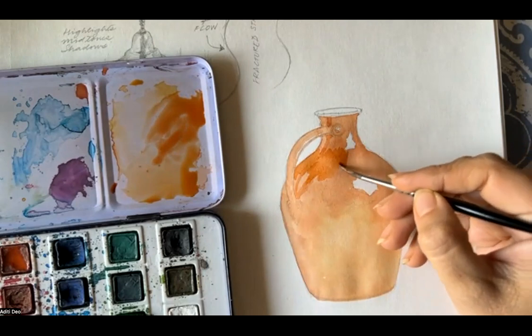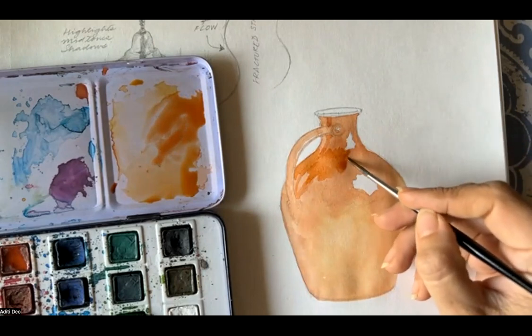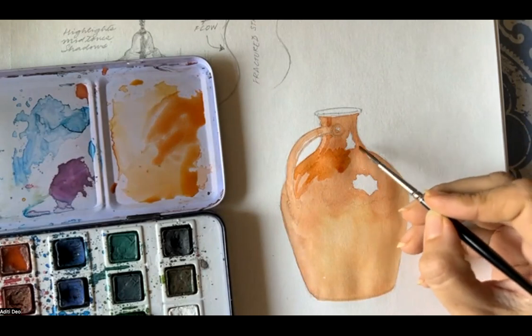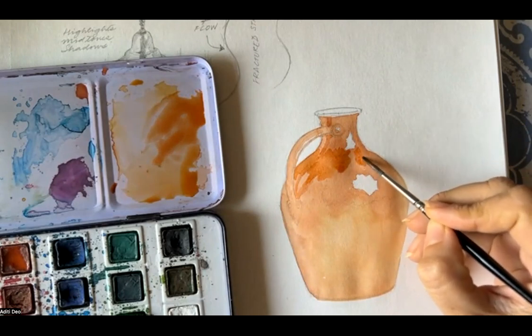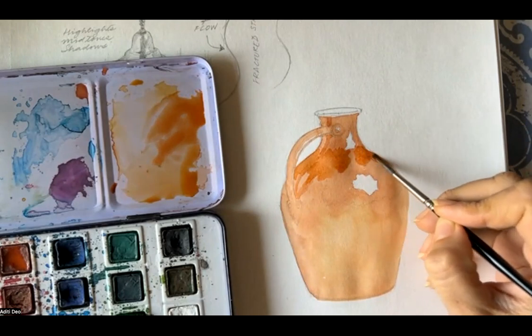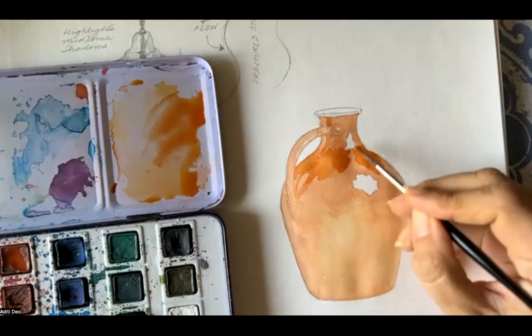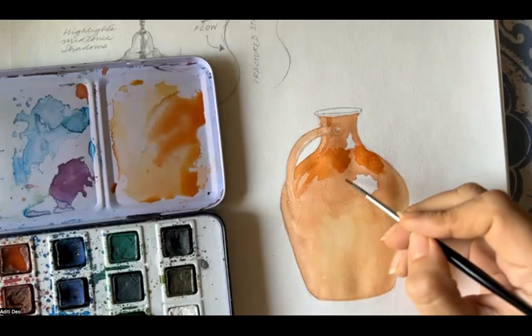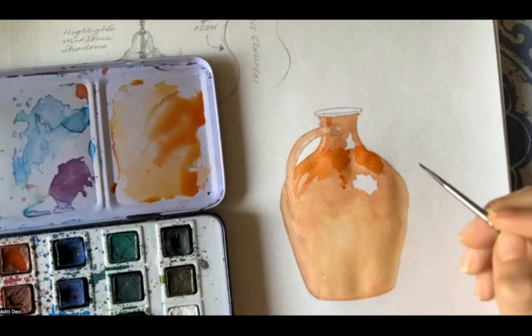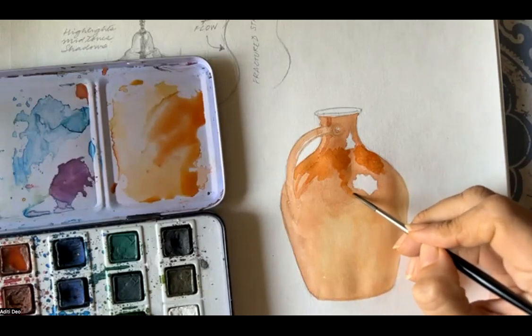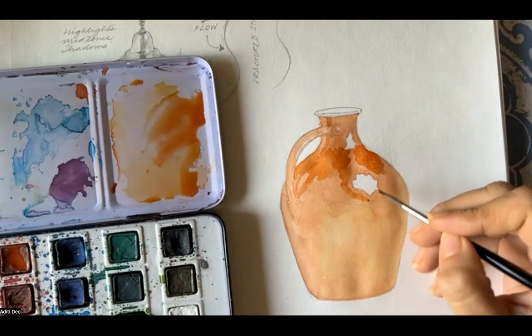But a little less right underneath the highlight. There is a channel you'll see of a highlight that runs from the top of the highlight on the neck, the highlight on the circular part. And it goes around that in some kind of a shape.